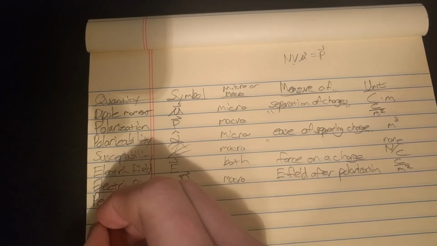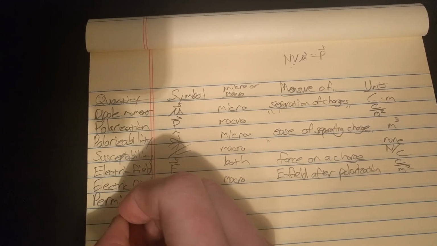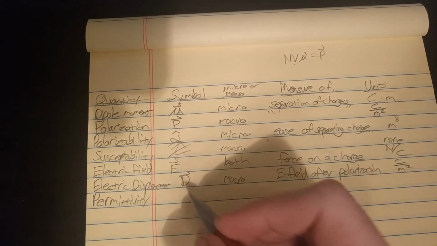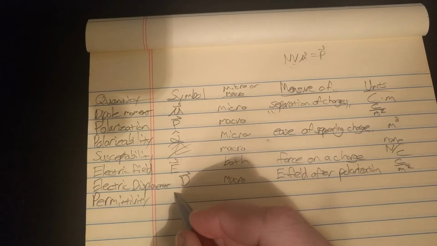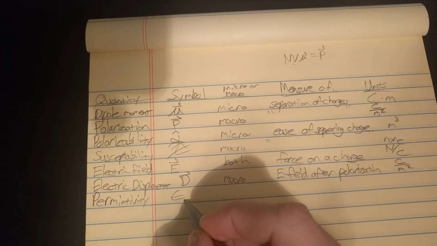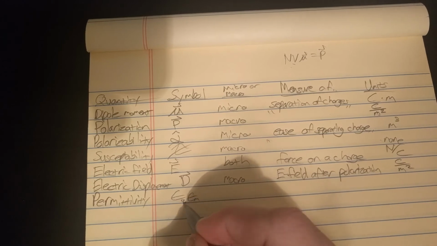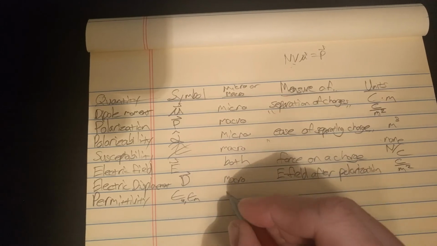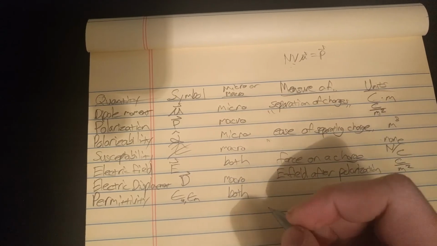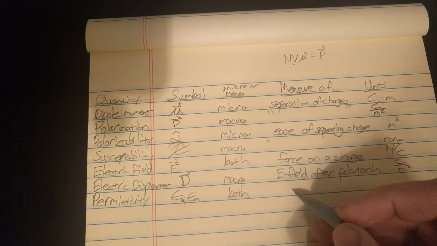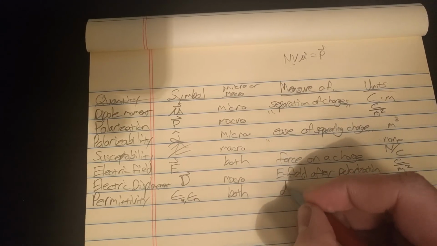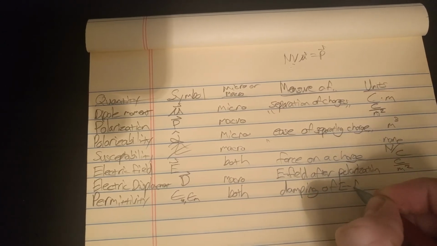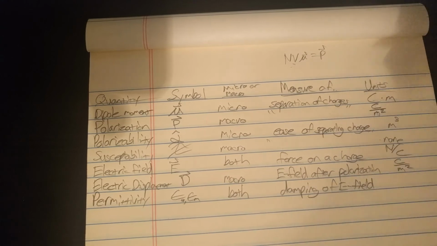And then we talked about permittivity, electric permittivity. Well, I guess magnetic is called the permeability. It was denoted with epsilon. We did an epsilon naught, we also said epsilon m. But the naught's for vacuum, m is for some material. It's both a micro and a macroscopic property, and it effectively measures the damping of your electric field, or how much your electric field is cut down by.